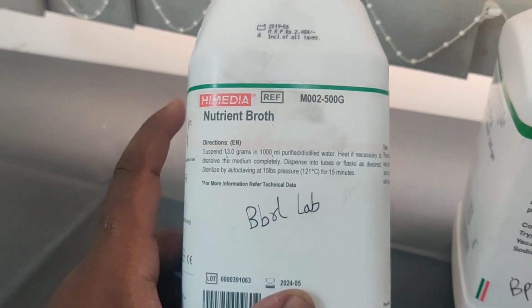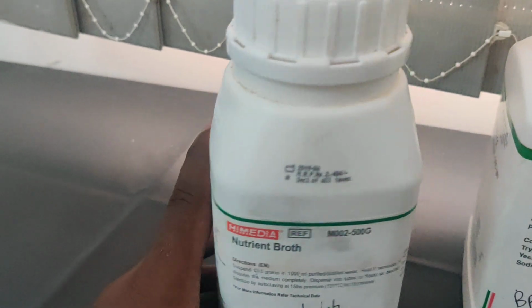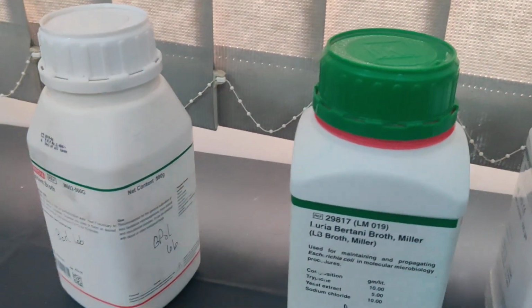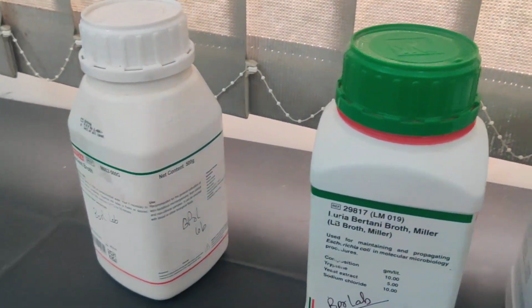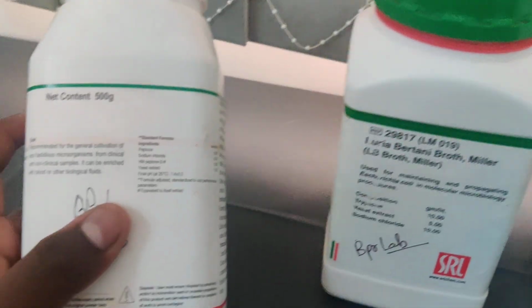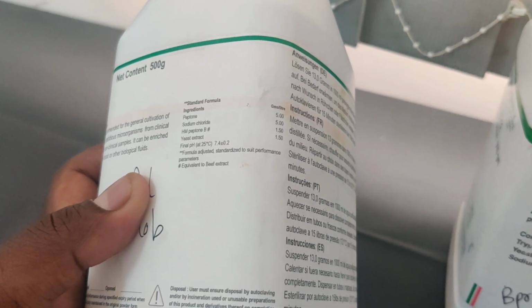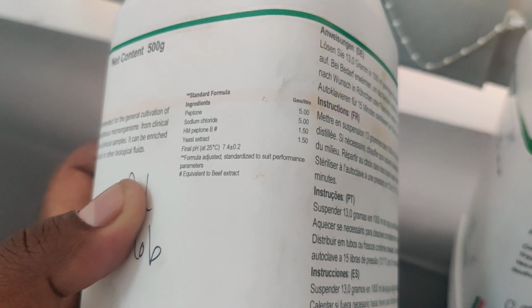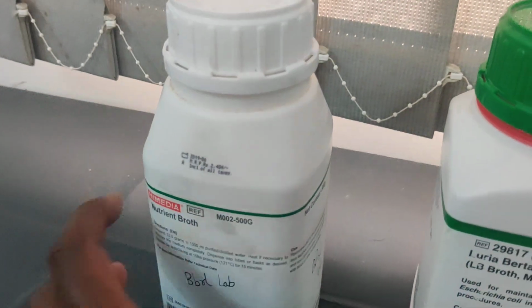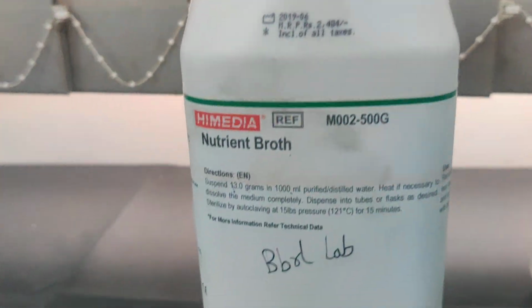So for nutrient broth this is the composition. You have to take 13 grams of this powder, that is enough. But if you are going to prepare it individually, then you have to prepare according to this composition: peptone 5 grams, sodium chloride 5 grams, HM peptone 1.5 grams, and yeast extract 1.5 grams. You take these and then add water. So we don't need to take them separately, because we have a nutrient broth.